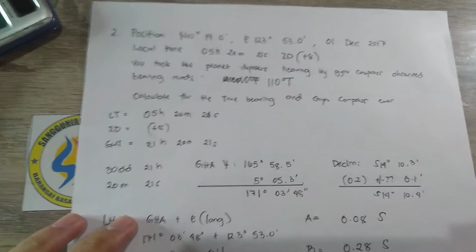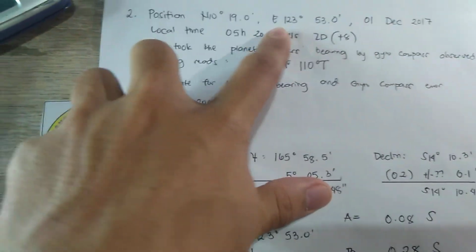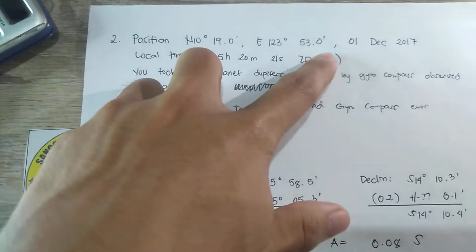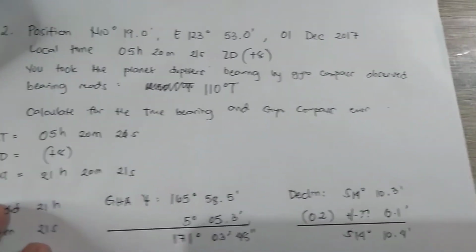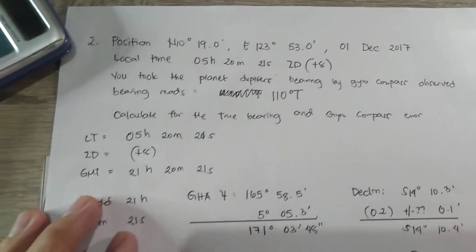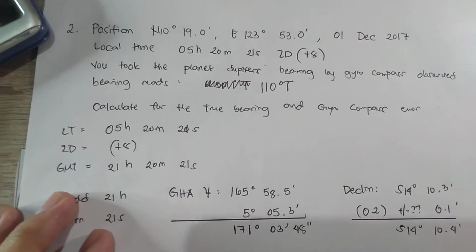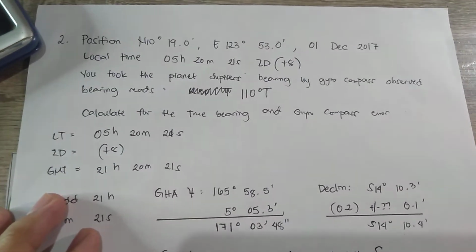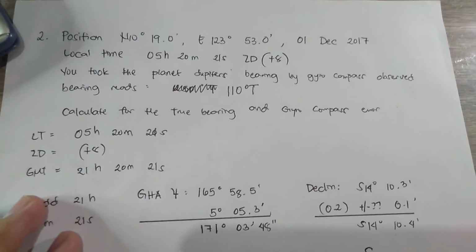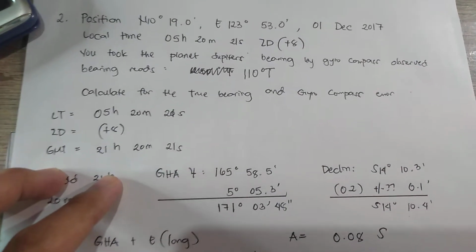Here the position is north 10 degrees, east 123 degrees 53 minutes, and the date is December 1, 2017. The local time is 05 hours 20 minutes 21 seconds. Zone difference +8. We took the planet Jupiter's bearing by gyro compass. Observed bearing reads 110 degrees true. Calculate for the true bearing and gyro compass error.